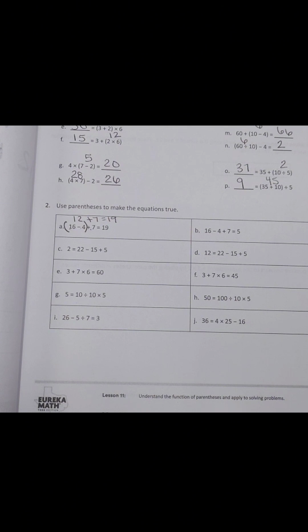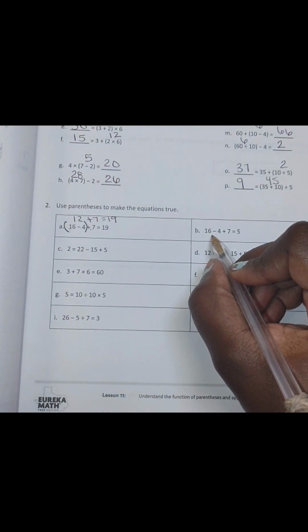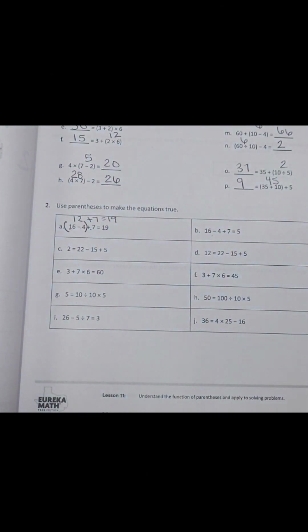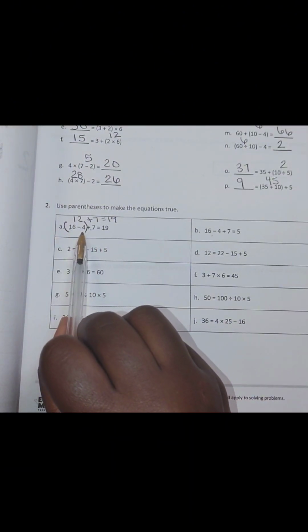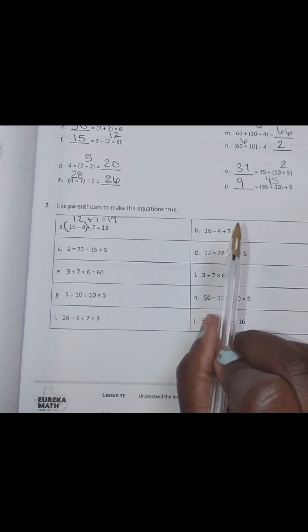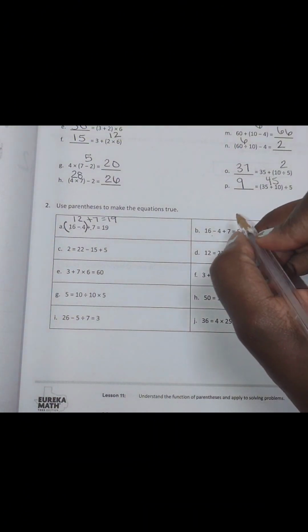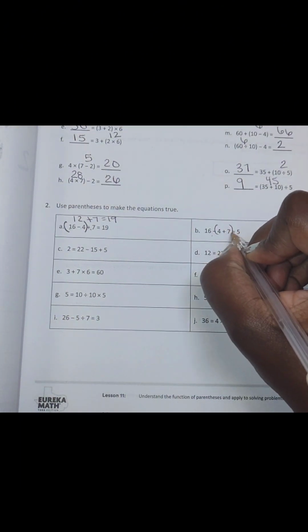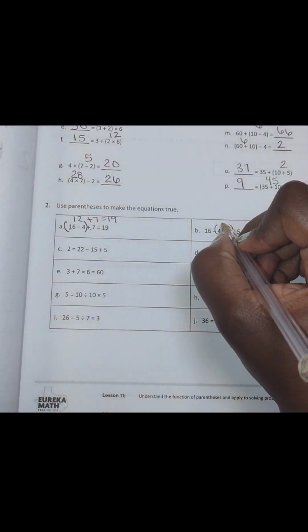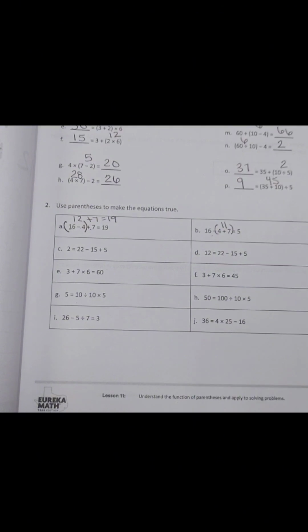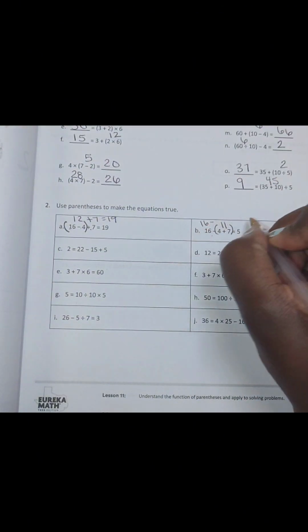All right, let's look at B. Now, we can't put the parentheses in the same location, right? So it should be automatic for them to know, hey, if I put the parentheses in the same location, I'm going to end up with the same answer. So I have to move the parentheses over. So I'm going to put the parentheses around the 4 and the 7. 7 plus 4 is 11. And 16 minus 11 is 5.